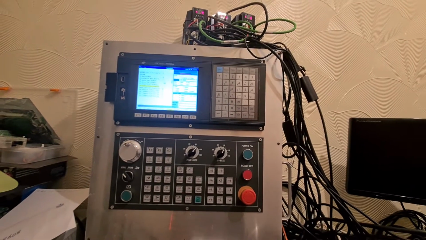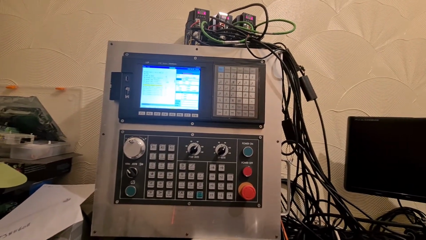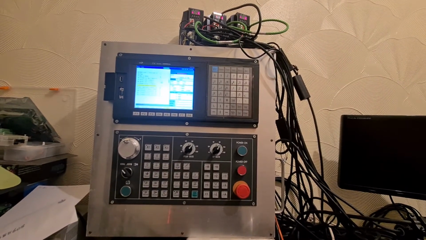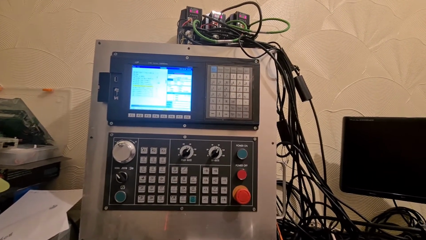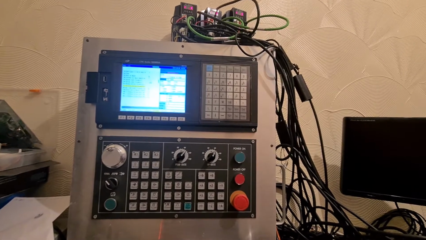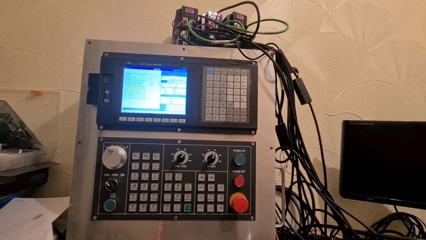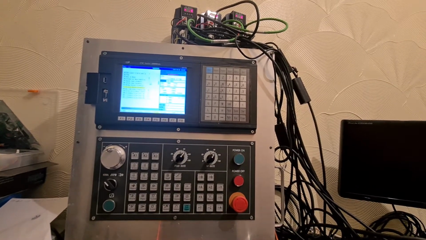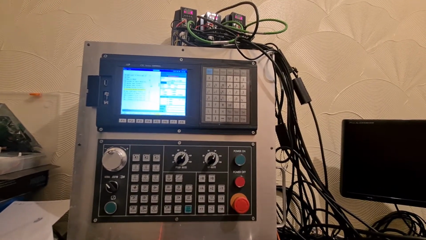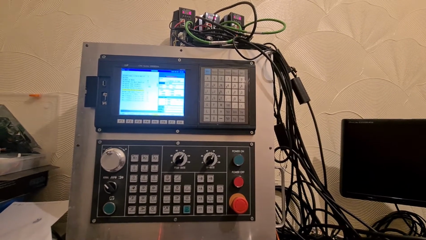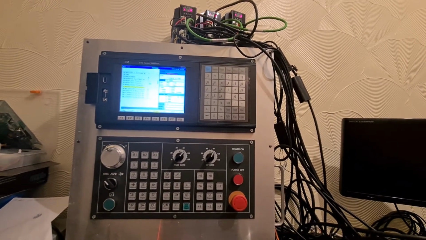But my point being is the service from this company is fantastic. And anyone who's thinking of buying one of these controllers from this company, all I can say is if you're serious, don't hesitate, because I know it's a bit scary for people buying from China, Chinese companies. You hear horror stories and things like that, but not with this one.